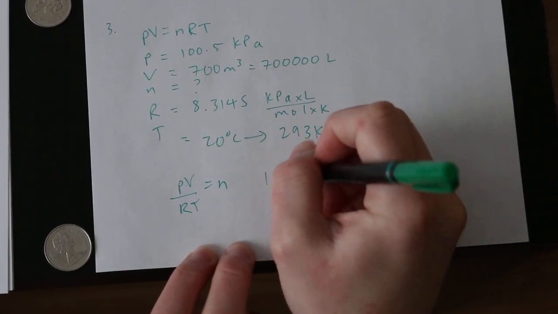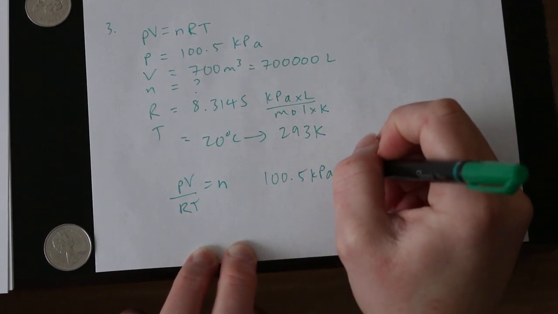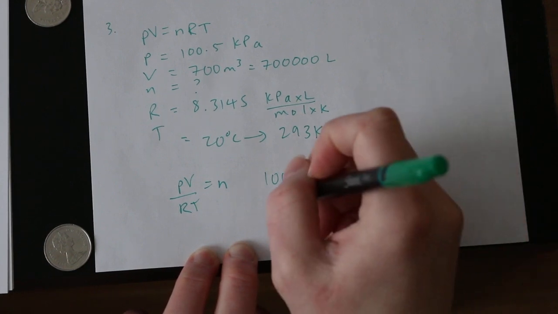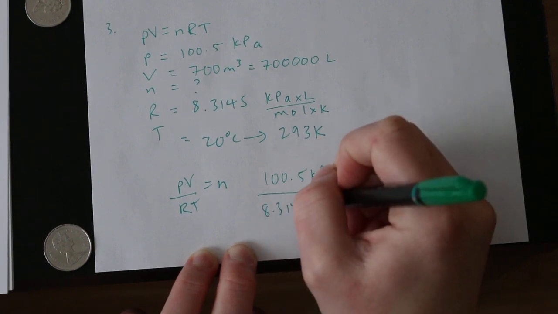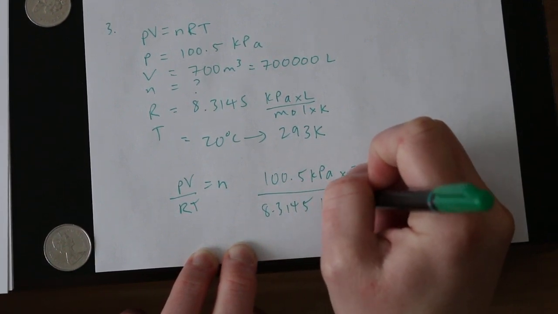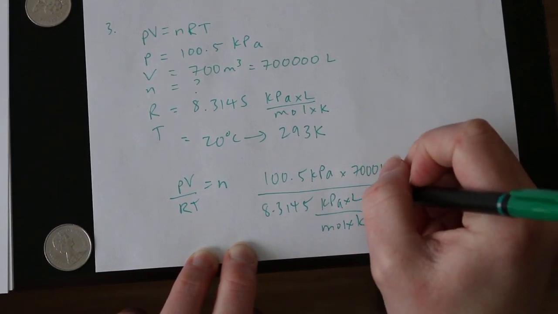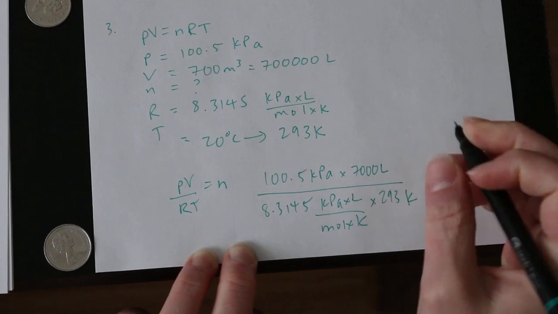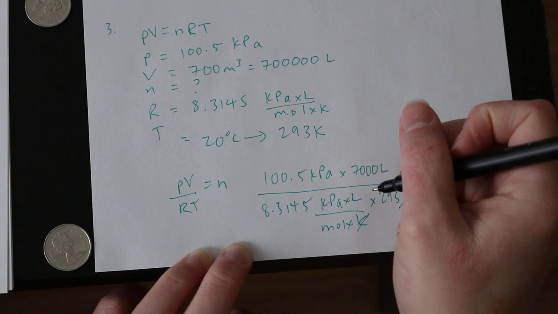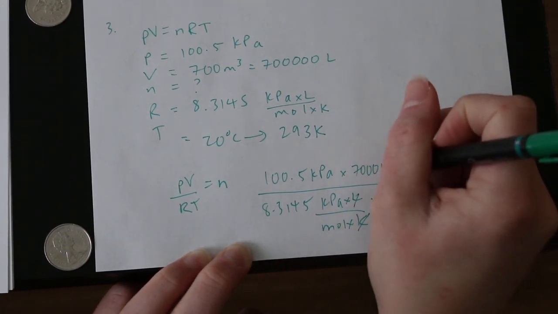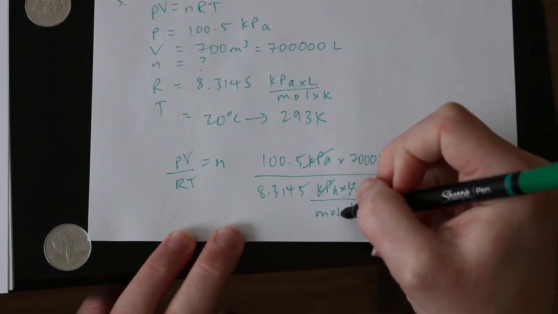That would be 100.5 kilopascals times 700,000 liters divided by 8.3145 kilopascals times liter divided by mole times Kelvin multiplied by 293 Kelvin. Kelvin cancels with Kelvin. Liters cancels with liters. Kilopascals cancels with kilopascals, leaving only moles.